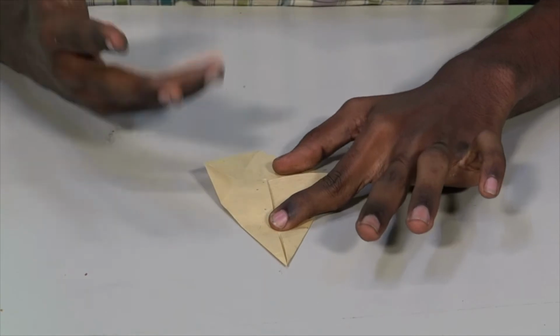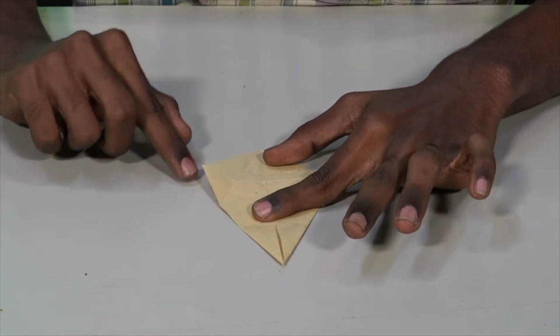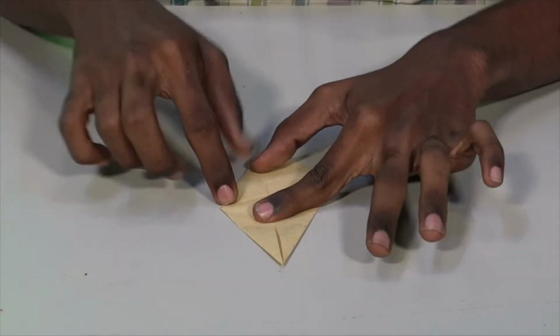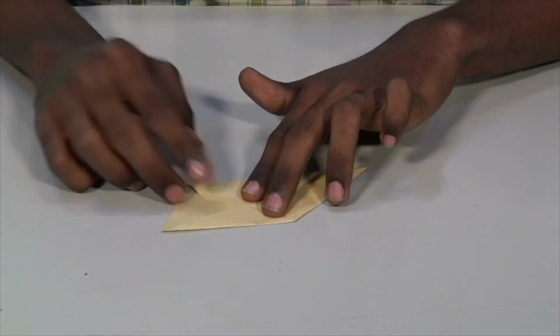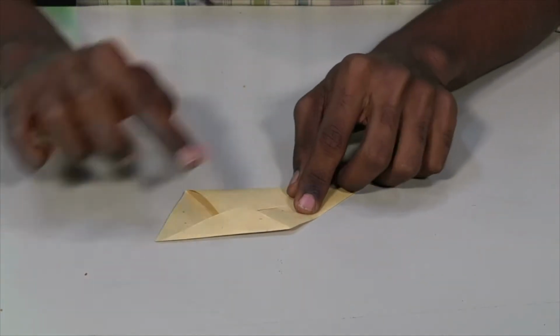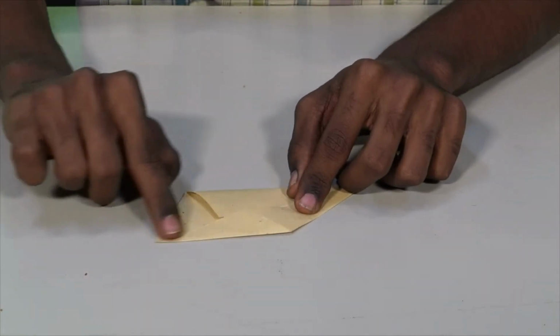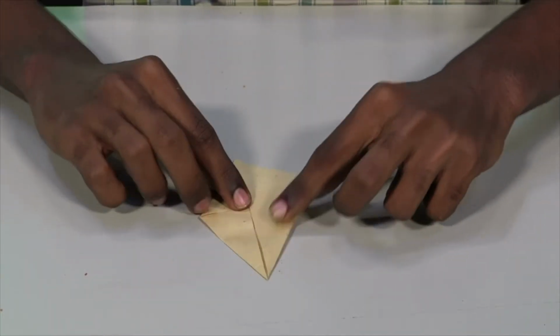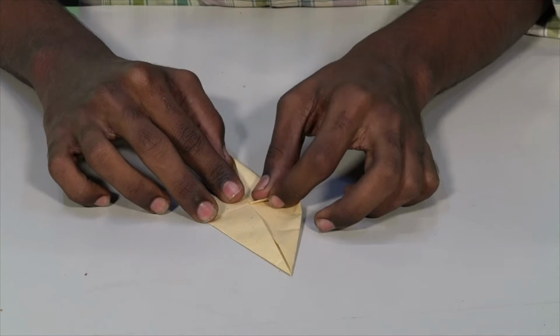Now the next step involved is this side should coincide with the vertical line in order to get a scalene triangle. The scalene triangle has no side equal, as you can see from here. This is the bigger side, this is small, and this side is bigger than this side. So in a scalene triangle no side is equal. Now we'll do the same thing on the other side.